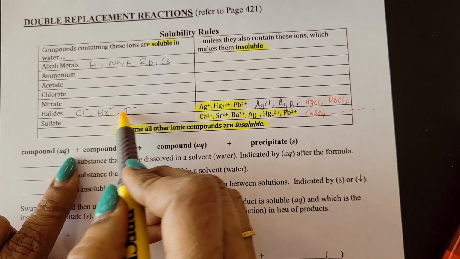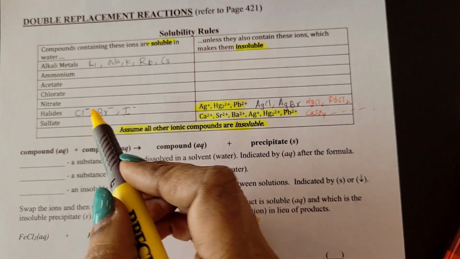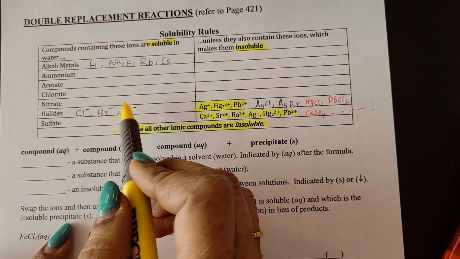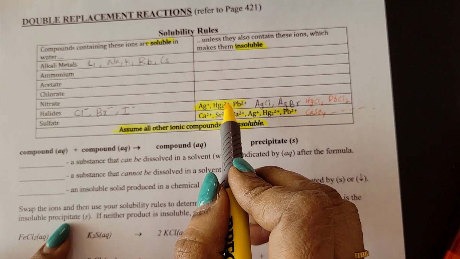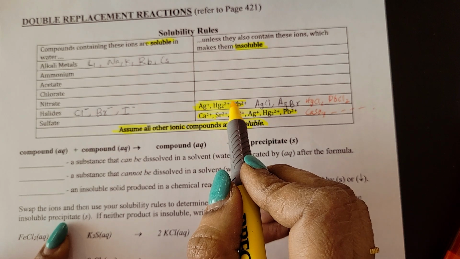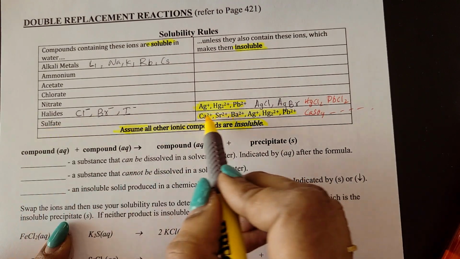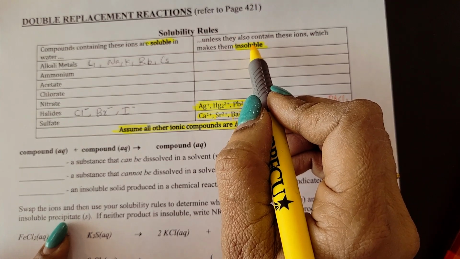But in case of halides, fluorides are insoluble. It is not listed here, okay? If it is chloride, bromide, iodide, most of them are soluble except these three. When they are connected with these three metals, they will be insoluble. Sulfate is the same thing. If connected with any of these metals, they are considered insoluble.